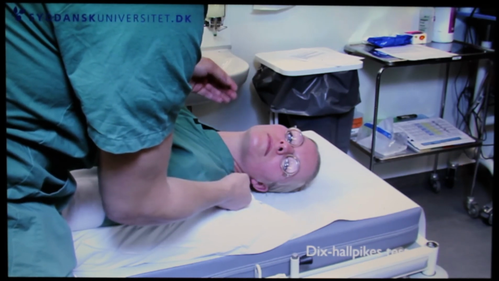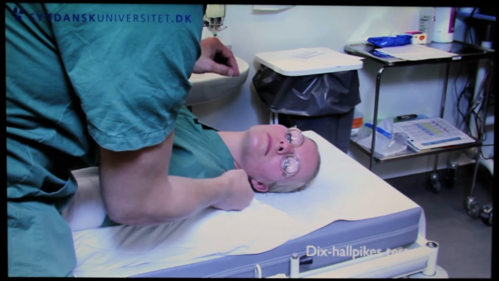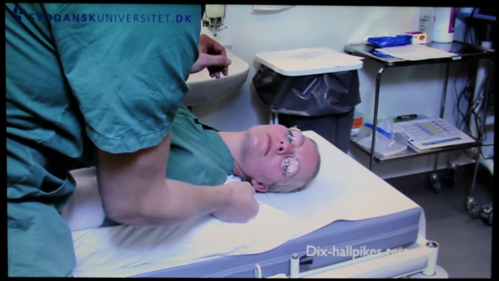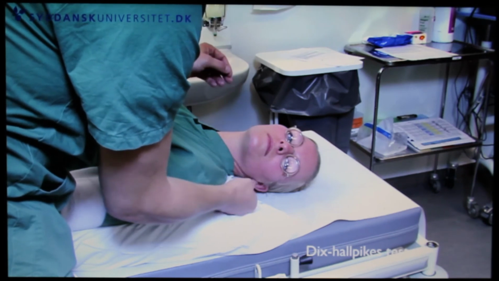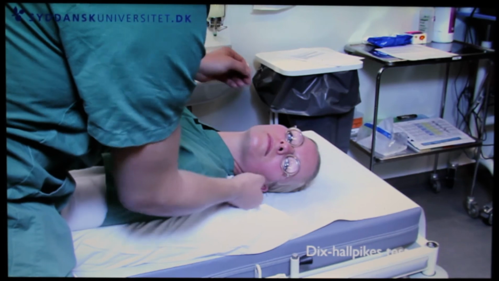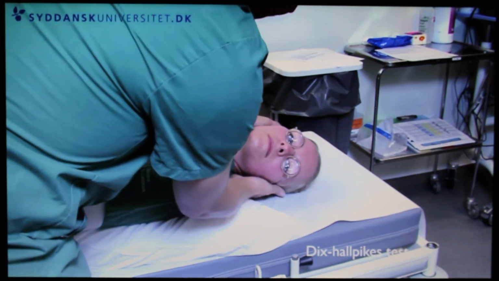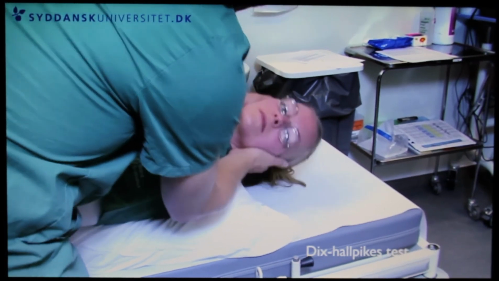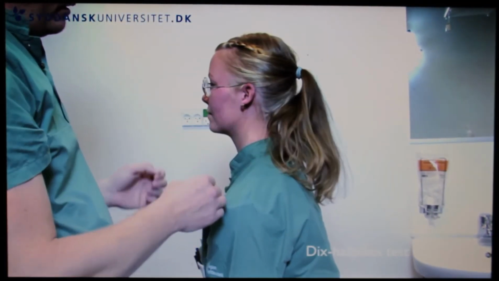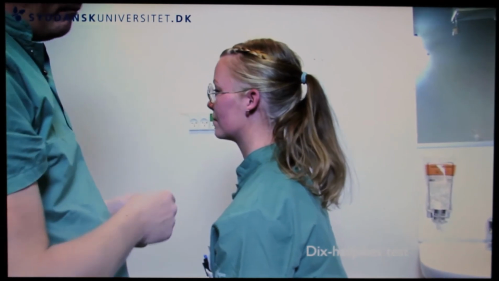And in case of this, the dizziness and nystagmus will arise from the beginning and won't stop until another position is made of the head. In the end of the test, you assist the patient in sitting up once again. The test is done to the left side and to the right side.